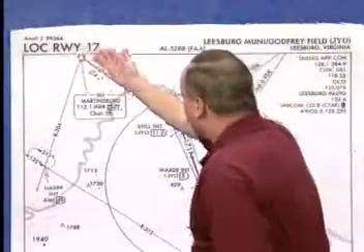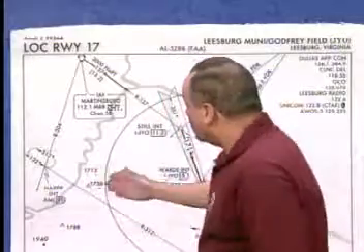Now, as an example of a localizer-only approach, let's take a look at this approach right here, the localizer runway 17 approach to Leesburg Airport. Now, when you brief yourself and set up for the approach, you'll find that there are really only 2 differences between a localizer approach and an ILS approach.